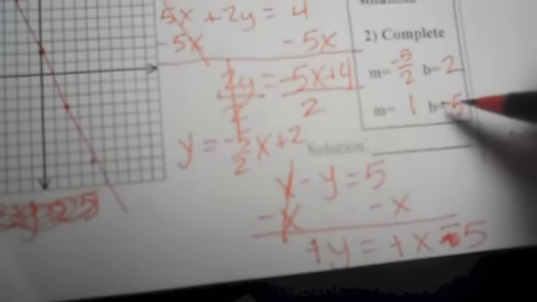Alright, so let's graph that. Since our b, the y-intercept, is negative 5, we'll start at negative 5. 1, 2, 3, 4, 5. Negative 5. The m is 1, so it just goes up 1, right 1, up 1, right 1, up 1, right 1, all the way. So we'll just draw it like that.